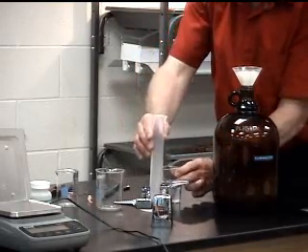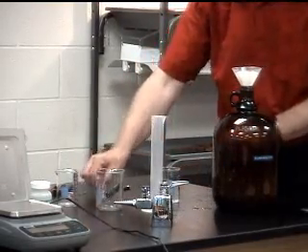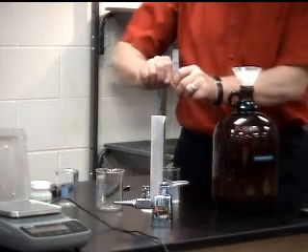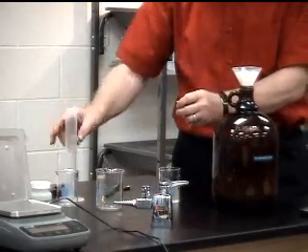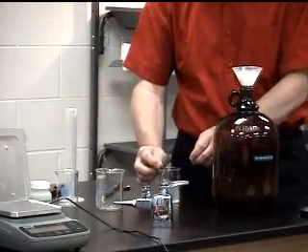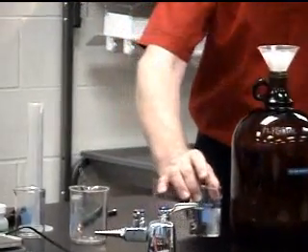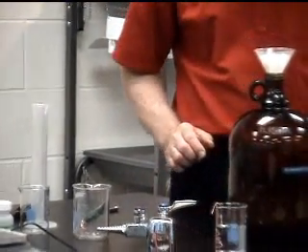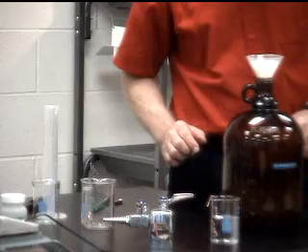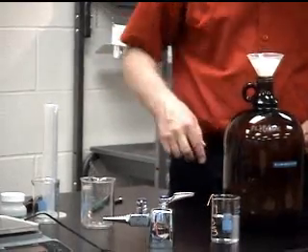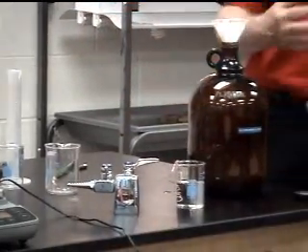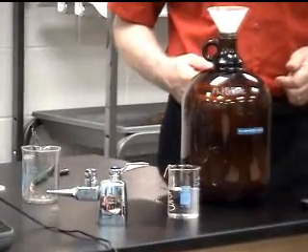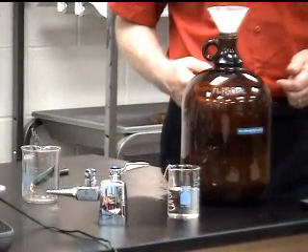And we're going to put a copper coil into the beaker and allow the silver-copper redox reaction to take place. The copper will become coated with silver, and the copper metal will dissolve into the solution.